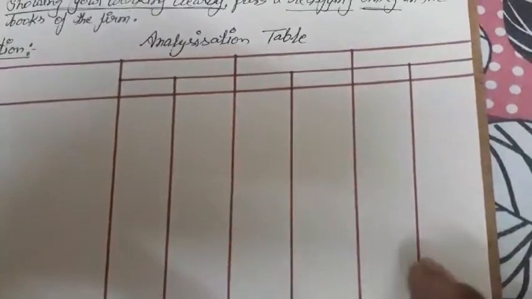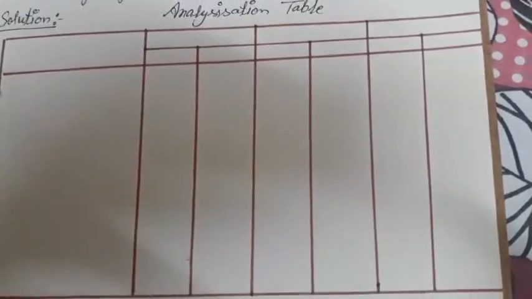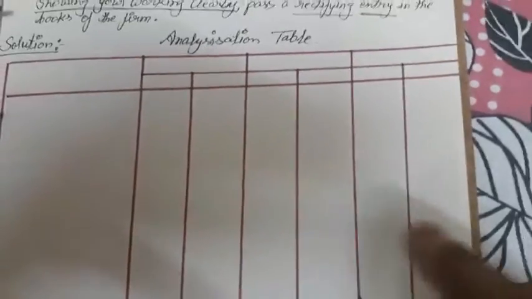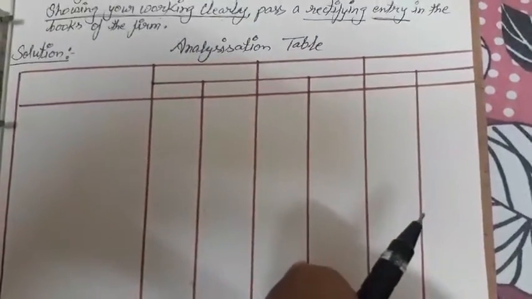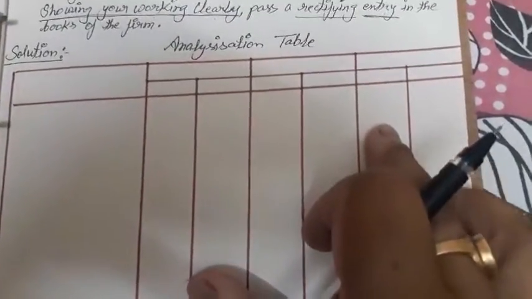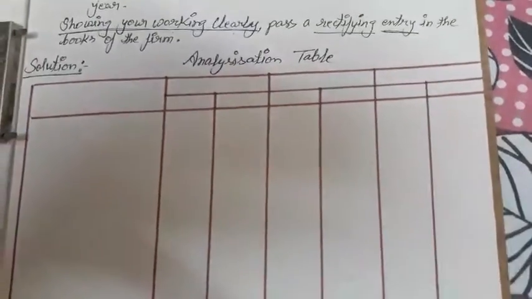Sometimes some students try to solve their questions by a different method. They can do that, no problem, but the accuracy is less in comparison to this format. If you try to solve by this format, the chances of error are too less.